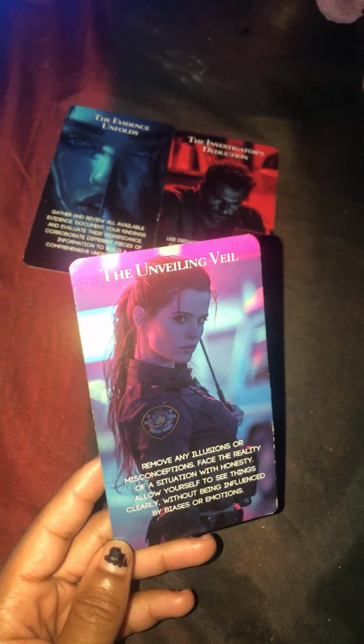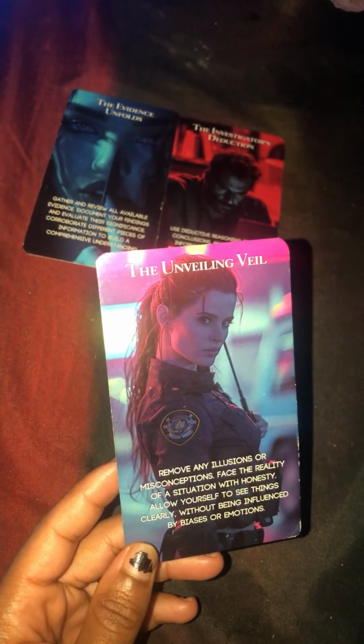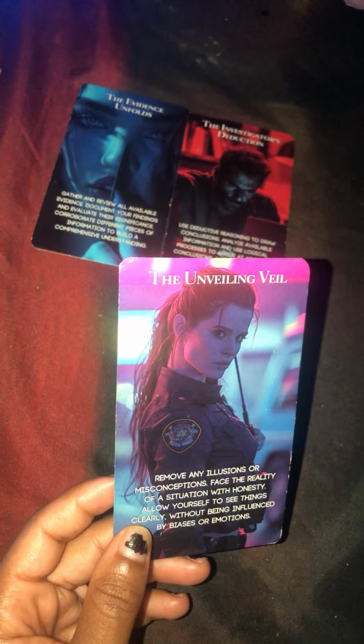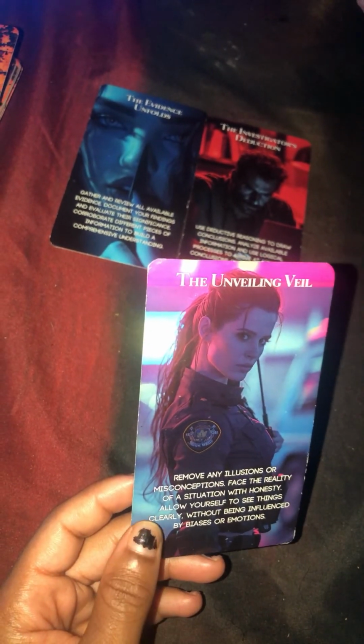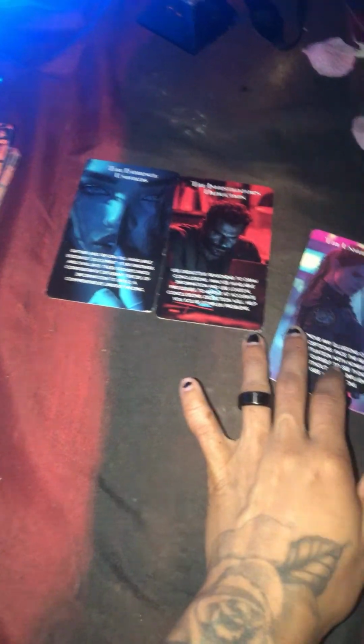Last but not least, we have the unveiling veil. Remove any illusions or misconceptions. Face the reality of a situation with honesty. Allow yourself to see things clearly without being influenced by bias or emotion.